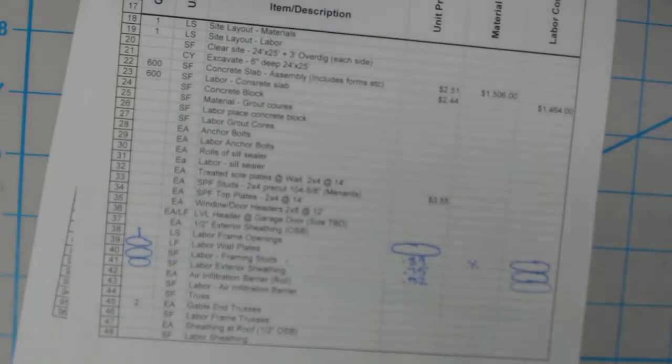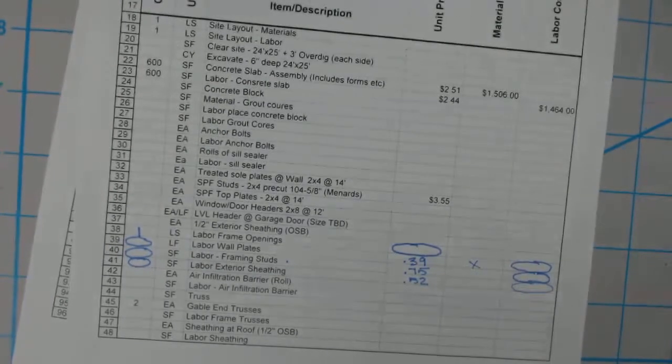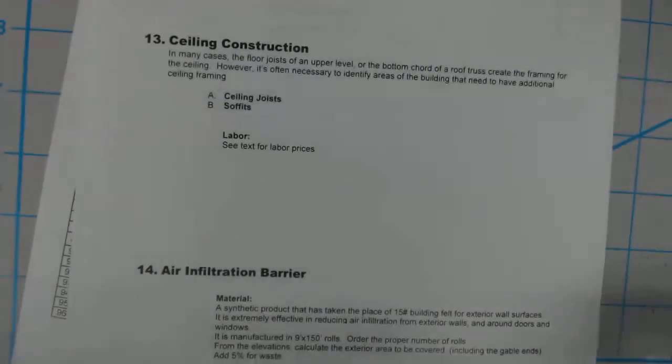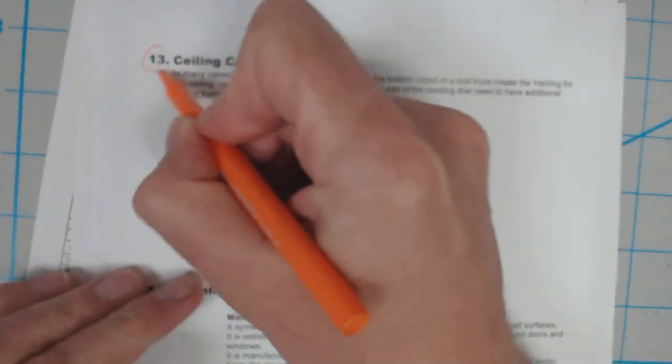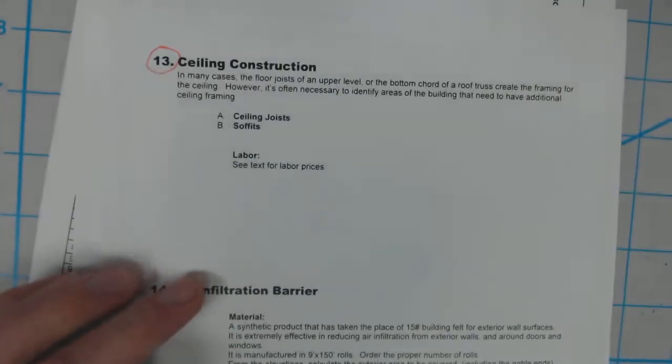All right, so the next thing we're going to talk about. We go back to our little unit. We've got a couple things going on. Typically, in the process of construction, we would go through the framing. After the wall's up, we would identify any type of ceiling framing that would need to be done. That would typically be done upon completion of framing the walls.